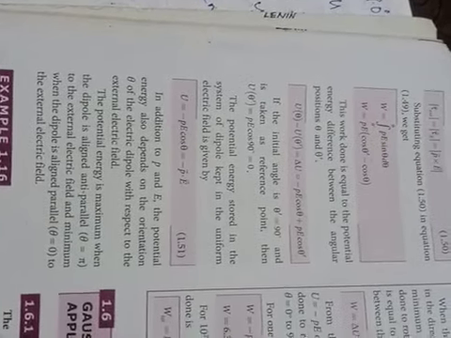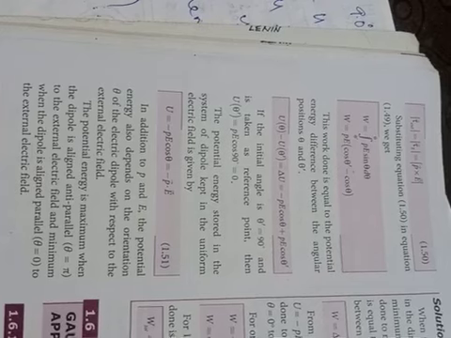I'll show you the next page. Take this screenshot and study it. Also take a screenshot of the derivation I showed in the notebook.